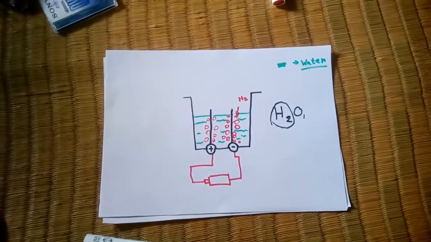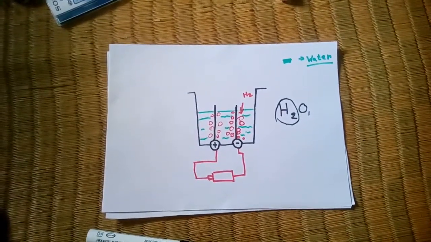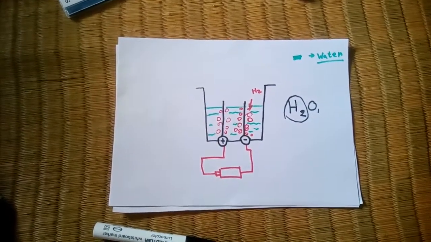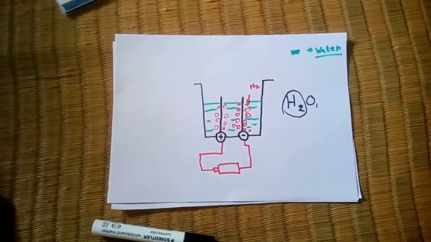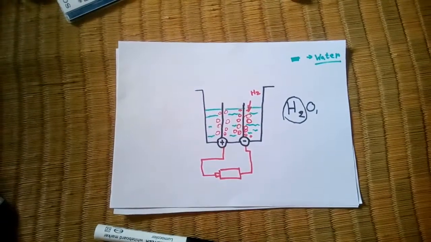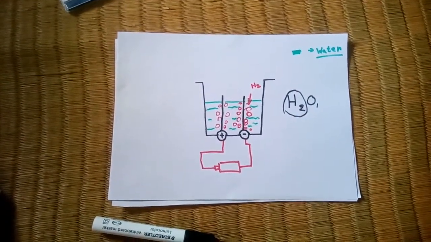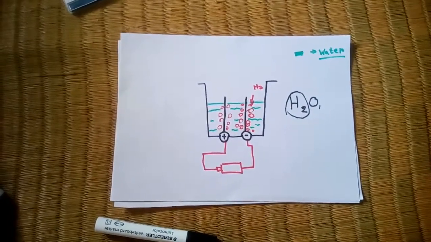In monoatomic form, H is the most abundant chemical substance in the universe, constituting roughly 75% of all baryonic mass. Non-remnant stars are mainly composed of hydrogen in the plasma state.